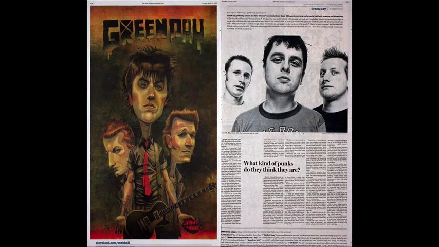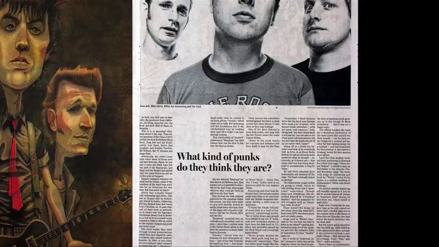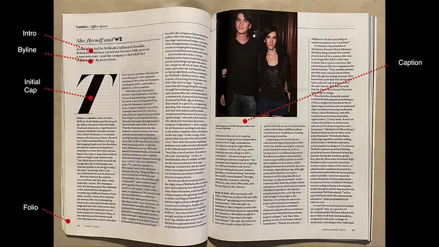And all sorts of publications, books and annual reports, newspapers, magazines use columns, and a lot of this design will be set up for the entire publication so that you have kind of a common DNA to the design. Again, an intro and byline are important, as are an initial cap, a folio, and a caption for every photograph.